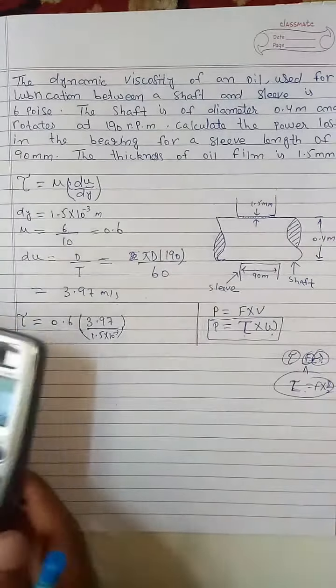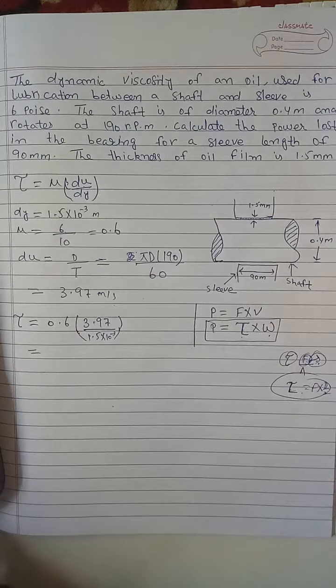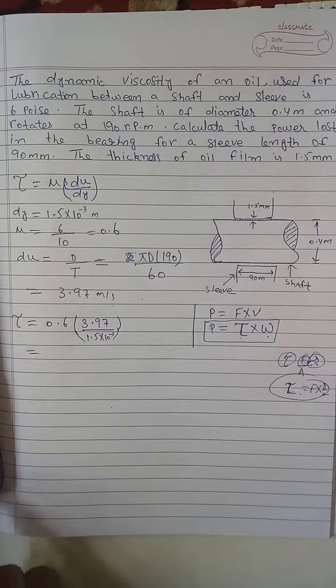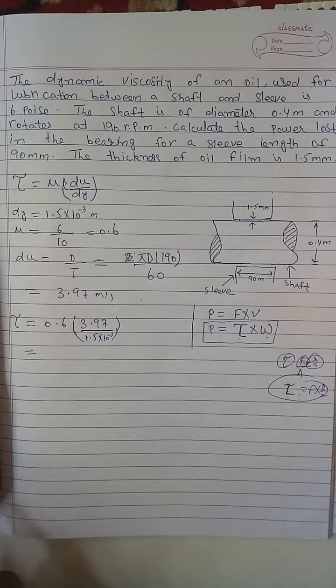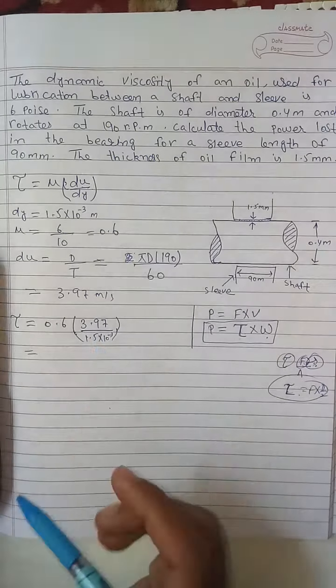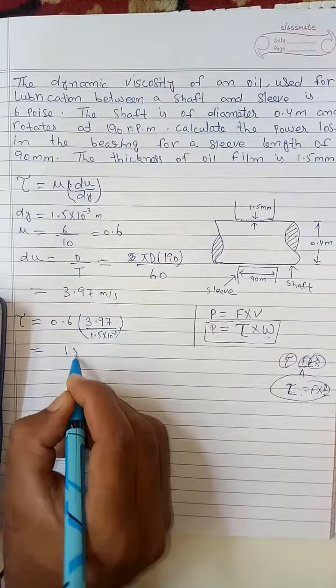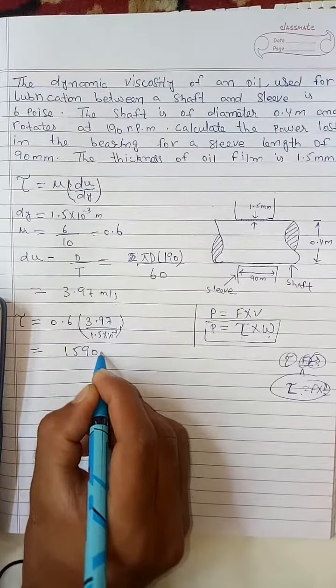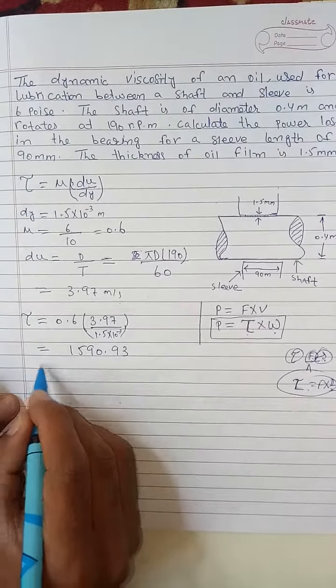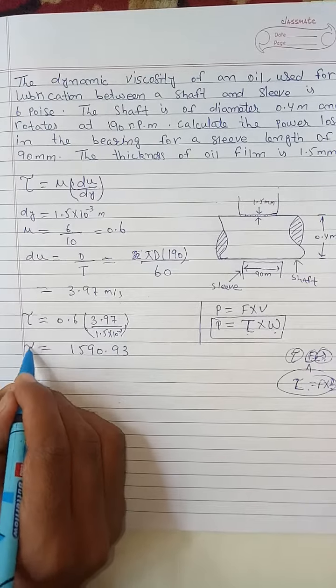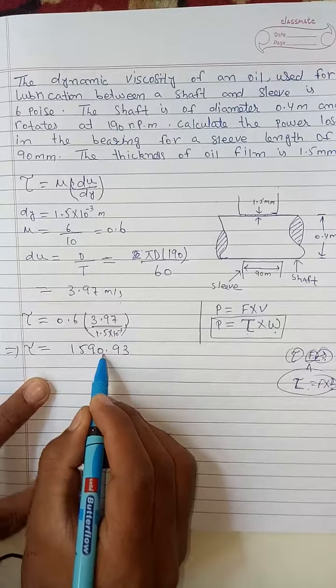Which comes out to be 1590.93. So tau is 1590.93.